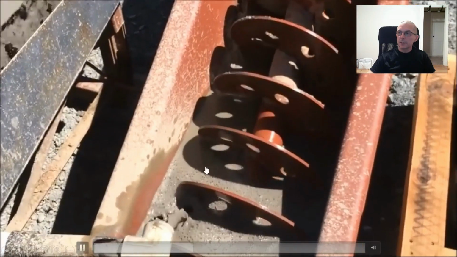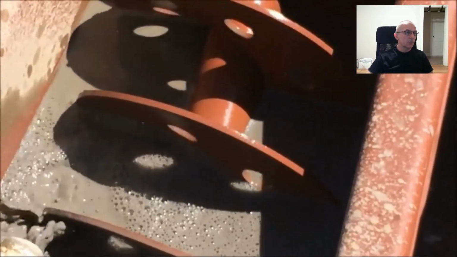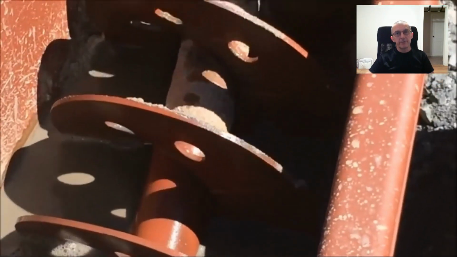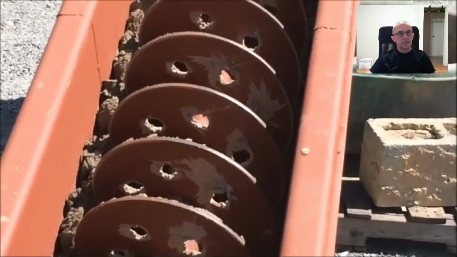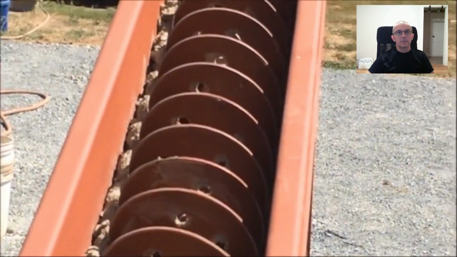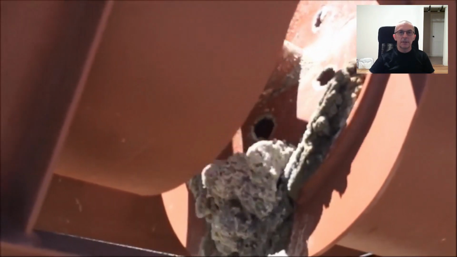It sifts through again, this brings it up, and it separates all the different particles that have different weights. And this is the residue that comes out.